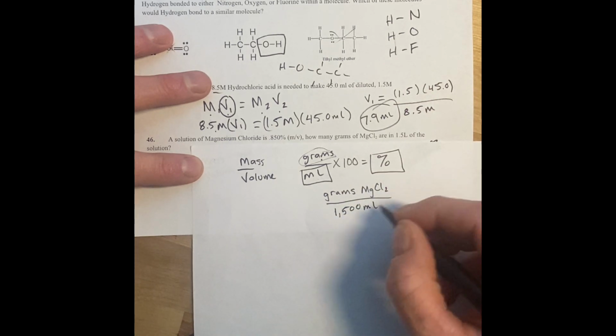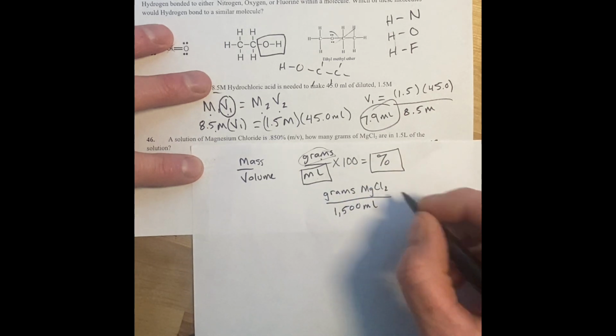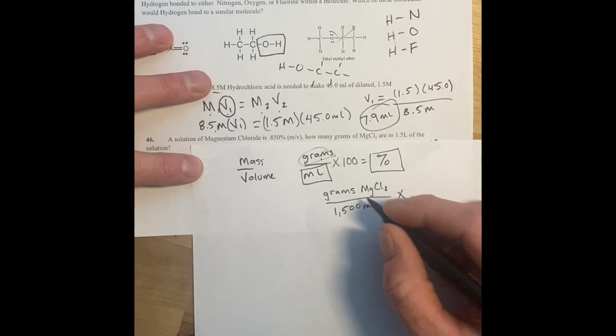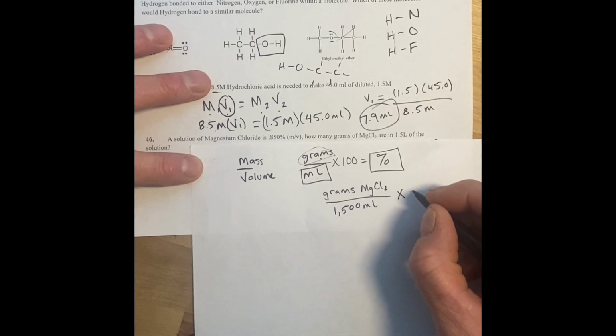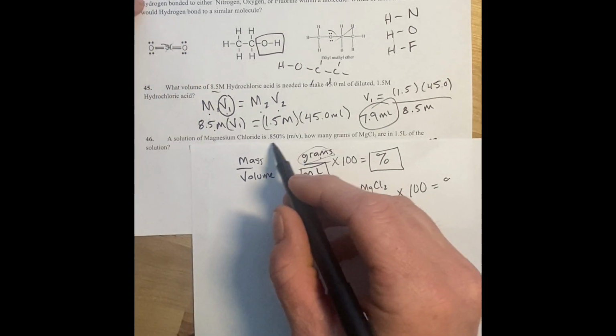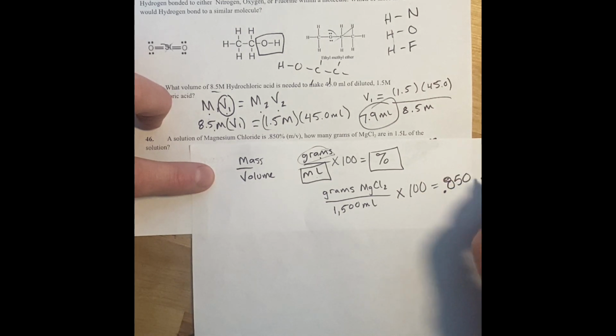To get a percentage, you'd do this division, then multiply that decimal by 100, which gives you a percent, which in this case we've been given as 0.850%. So I'm going to put that in here, 0.850.